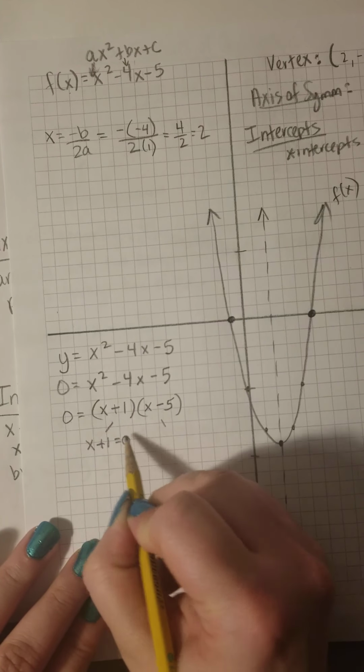So domain, again, going on and on in both directions. So we've got negative infinity to positive infinity. And the range goes from -4 to infinity. So my range, I'm going to include the -4 and go to infinity.